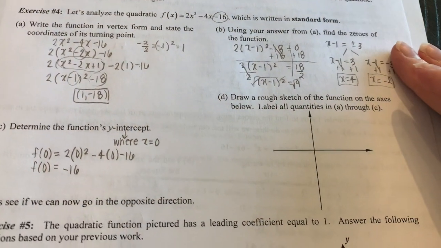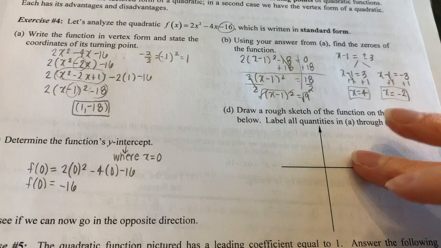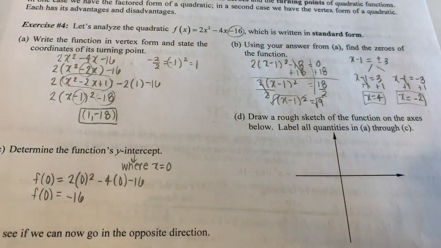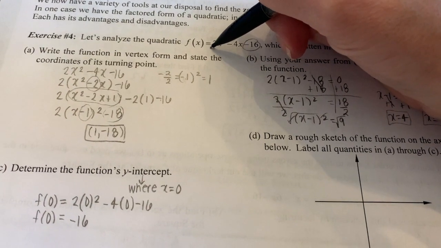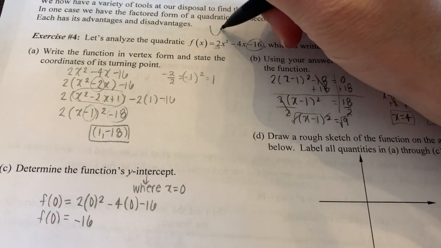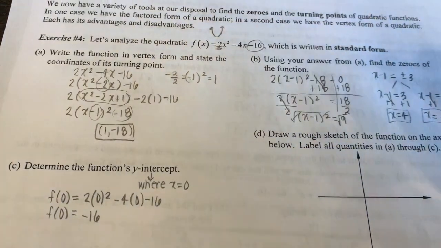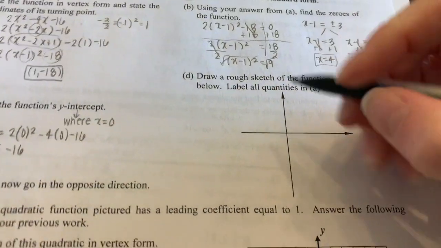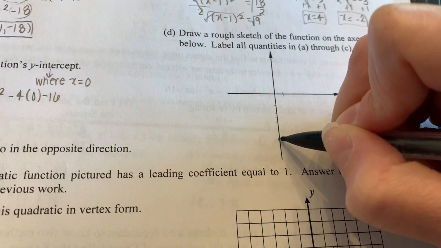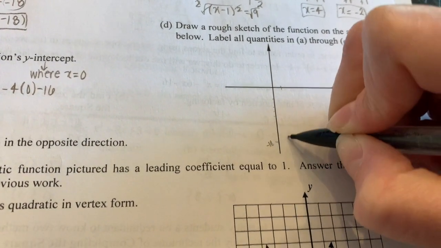Now they want us to draw a rough sketch. So we can draw a rough sketch because we have the turning point, and we know that it's a max or a min. Remember, if the leading coefficient is positive, it's a smiley face, right? So it's going to be a min. So I go to 1, approximately -18, down here. Let's just say that.